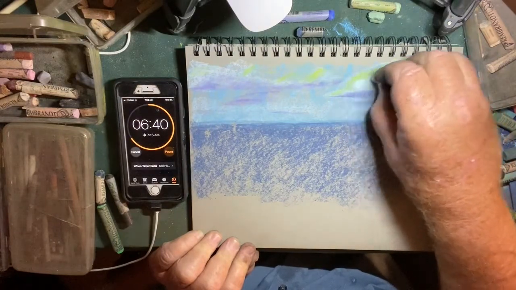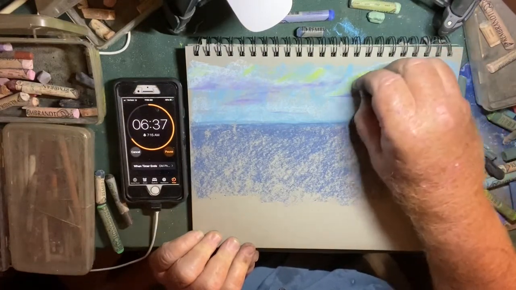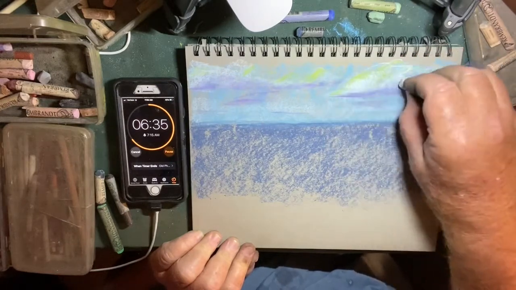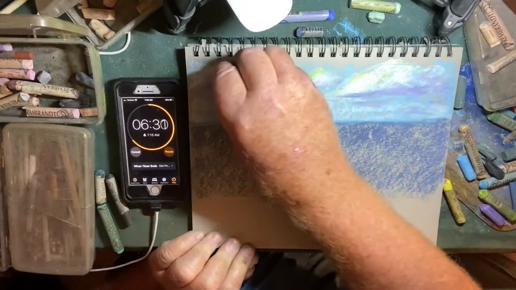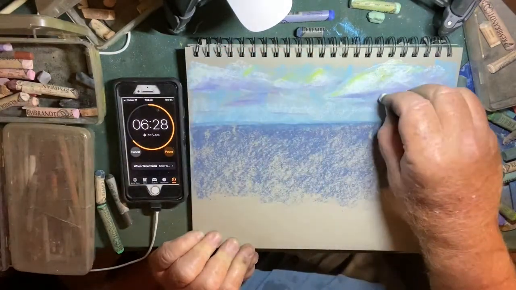All right, let's make it a little bit more defined. A little more defined clouds. Yeah. That yellow might have been a little bit overdone. There we go.